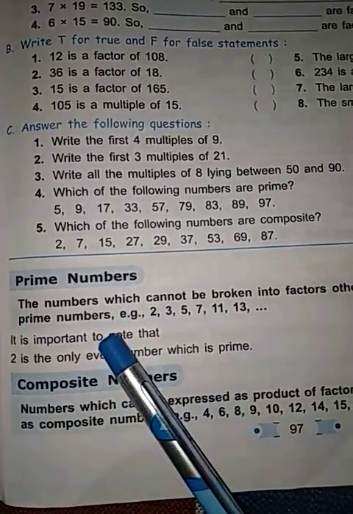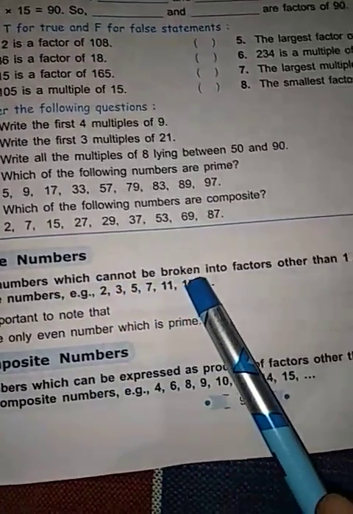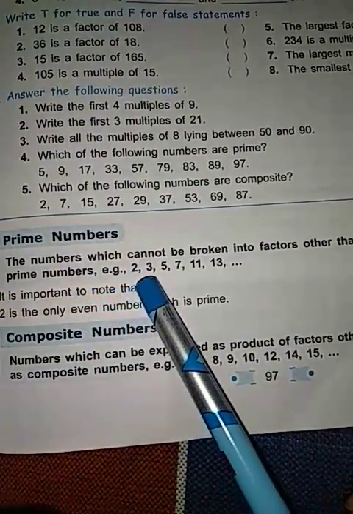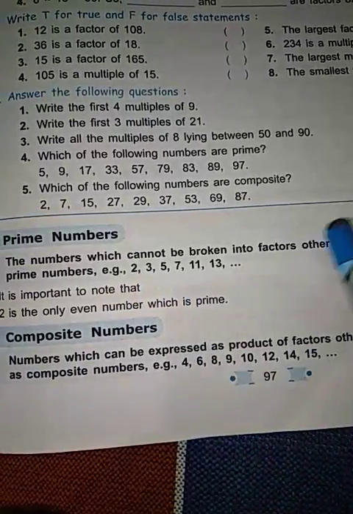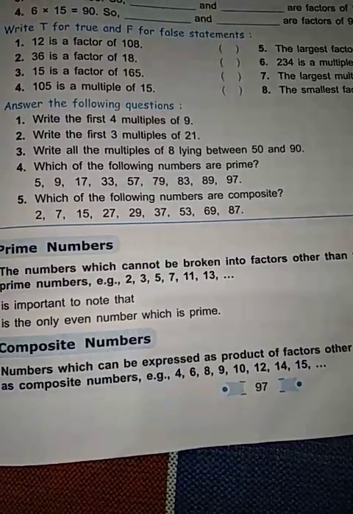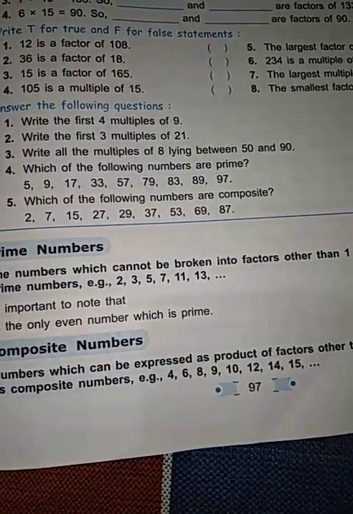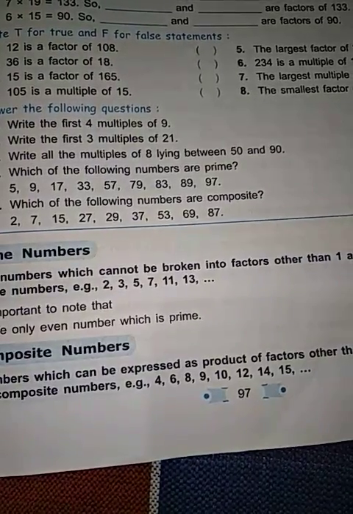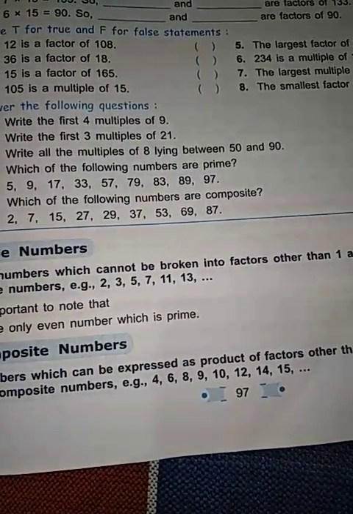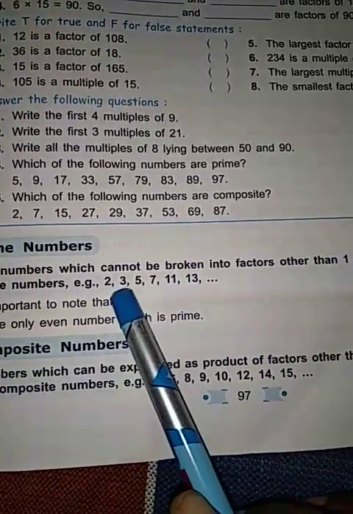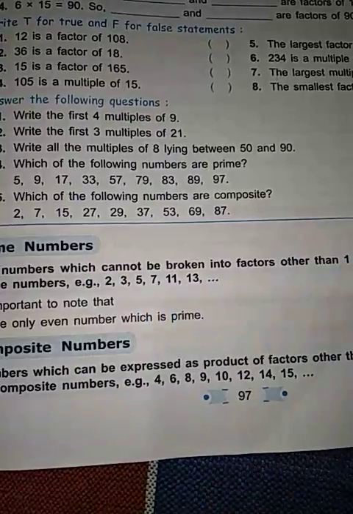So what are prime numbers? The numbers which cannot be broken into factors other than 1 and itself are known as prime numbers. The examples are 2, 3, 5, 7, 11, 13, etc. Prime numbers are those numbers which have only two factors, that is 1 and the number itself. For example, 2, 3, 5, 7, 11 and 13.